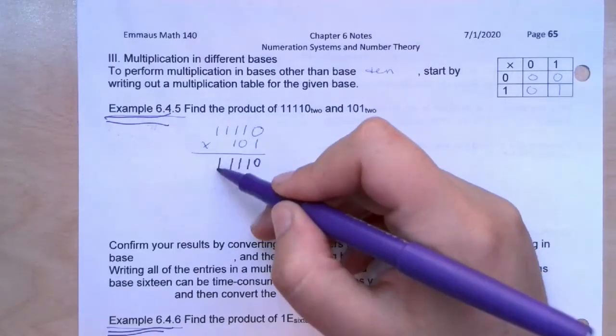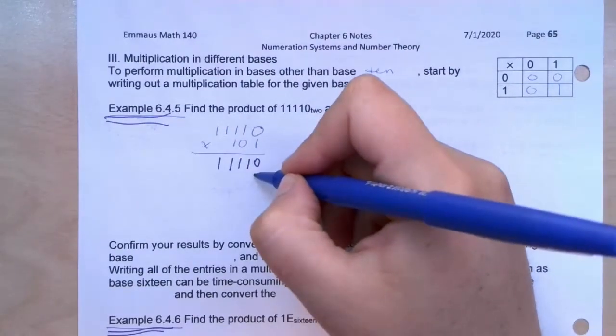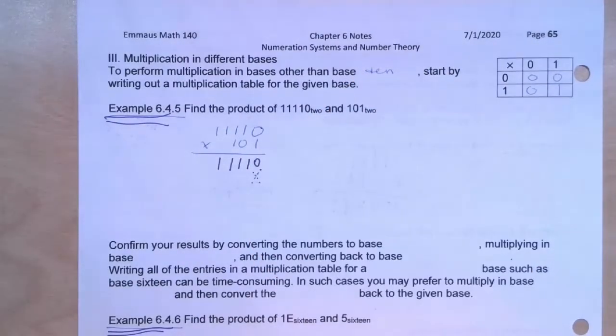And 1 times 1 is 1. So there's our first layer. Now our second layer, we want to leave a space, so you can put an X there, because we want to make sure that these line up, because just like in long multiplication, we're going to need to add it all together once we do all the layers.